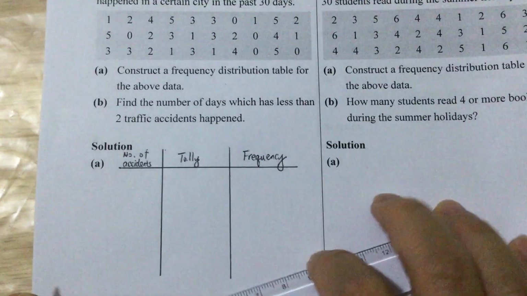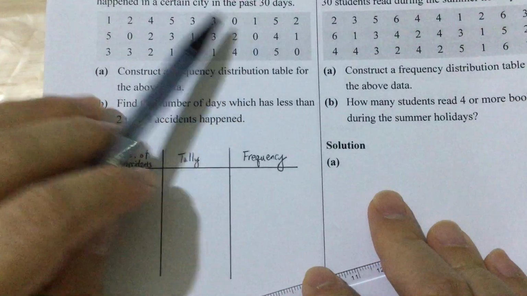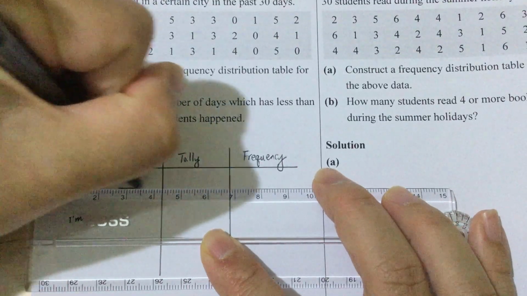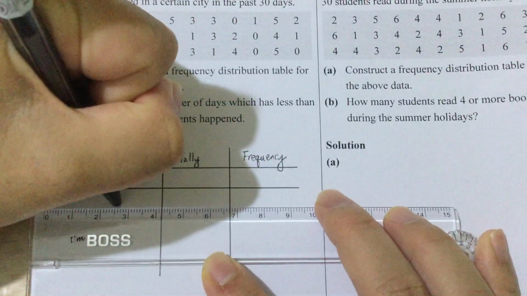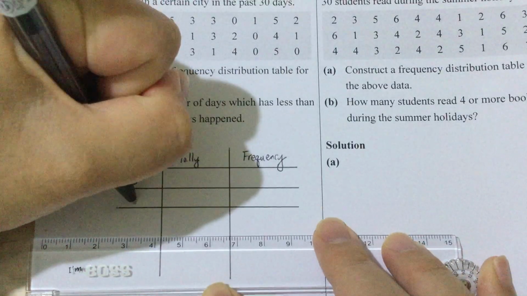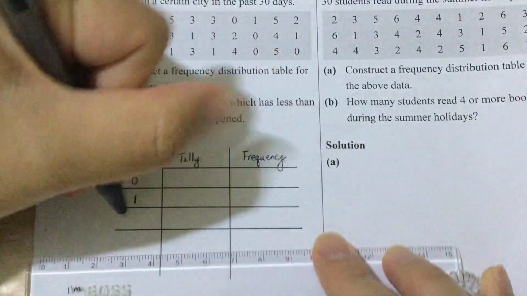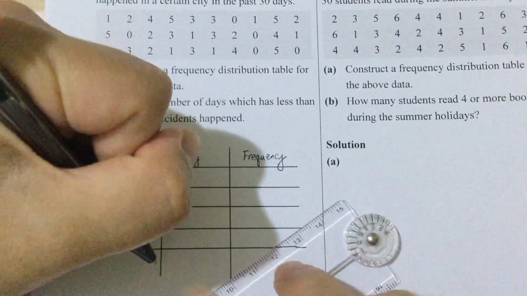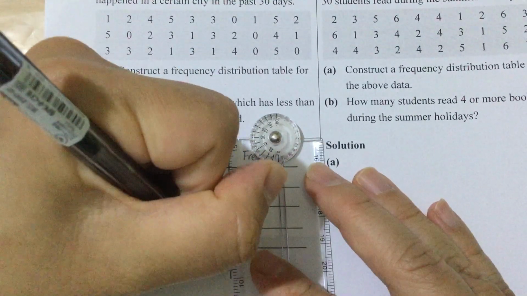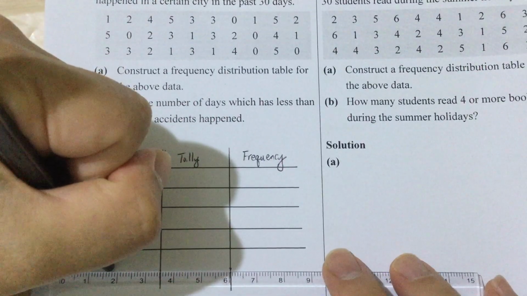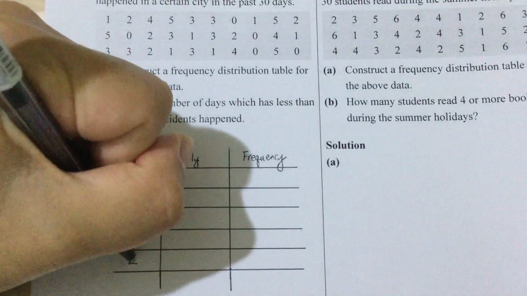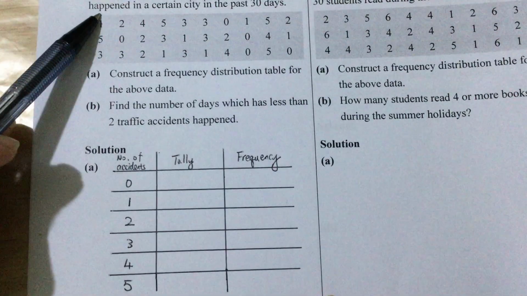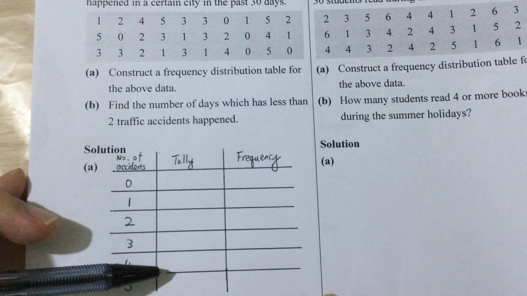Now we're going to draw it. Because it's obvious the values from 0 to 5 are discrete, we can show it easily. So why don't we draw it one by one? 0, 1, 2, 3, a little bit longer, 4 and 5, so that we can draw the tally through this data.